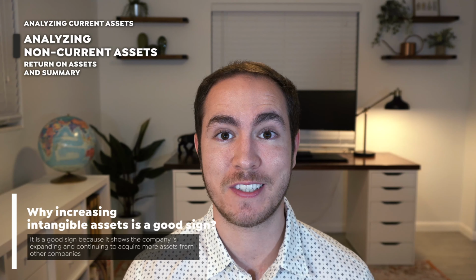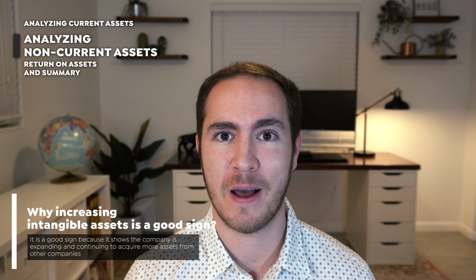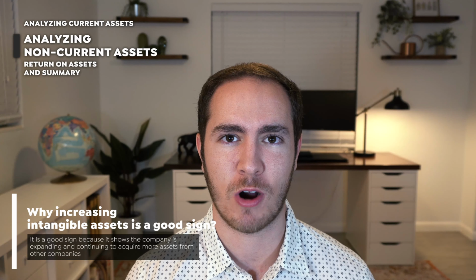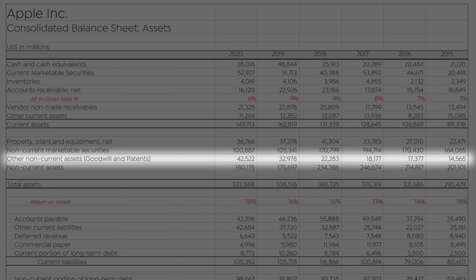Again, this is why Warren wants to see its balance increasing, because it means you have the cash to expend, to buy out competitors, to buy other assets, and to expand your operations. For Apple, we can see, looking at its balance sheet, its intangibles balance is going up, which indicates that it's acquiring and buying other intellectual property.